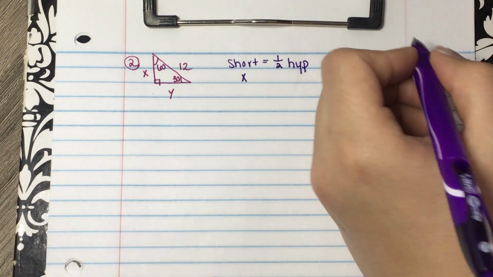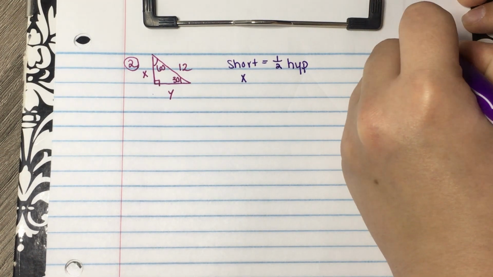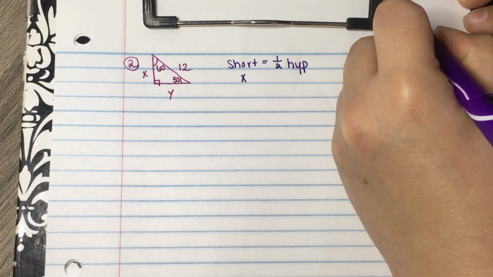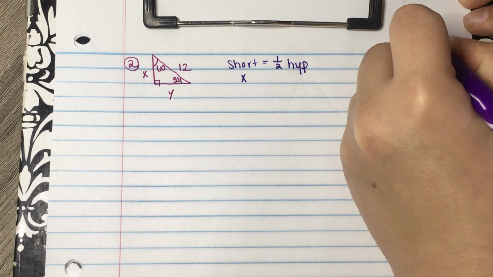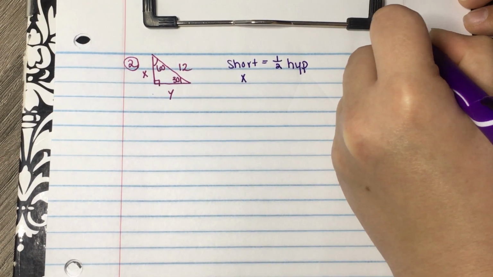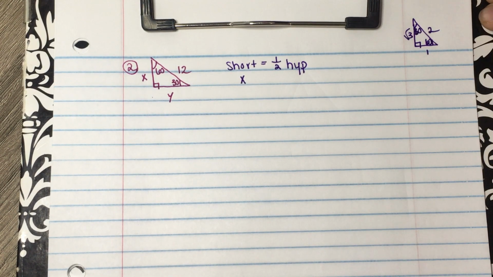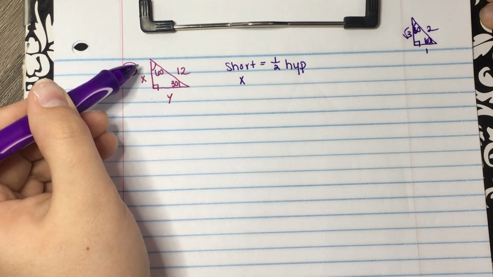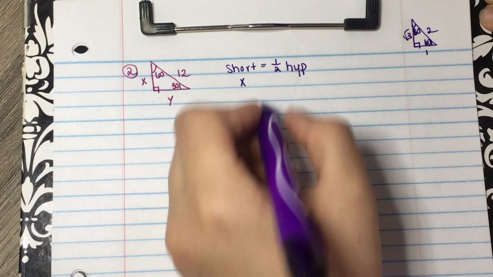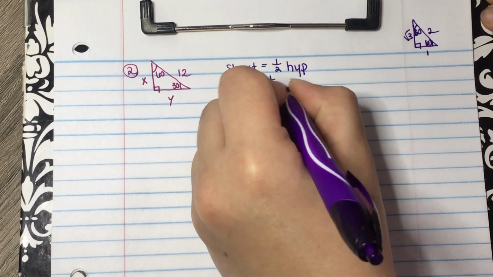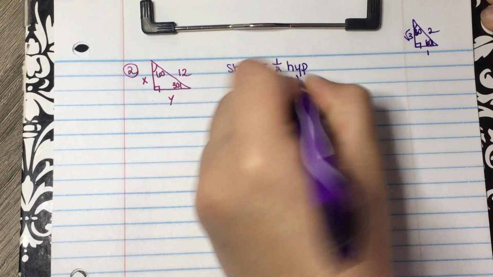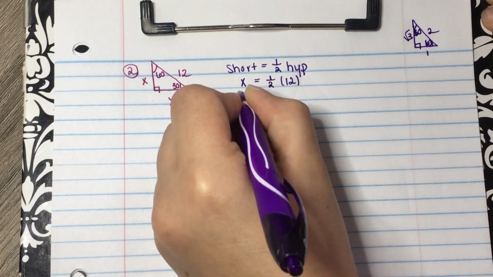Now it's really important, maybe I'll draw it off to the side here. It's really important to keep in mind that the short leg is between the right angle and the 60 degrees. So between the right angle and the 60 degrees is the short leg. That's going to be x, and that's going to be 1/2 of our hypotenuse here, and our hypotenuse here is 12. So right away we got x is equal to 6.